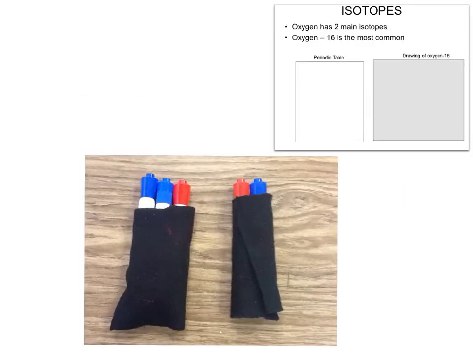All right, we're going to talk about isotopes, and before I talk about them in terms of the notes in your paper, I'm going to give an analogy I gave in class. What I have on the picture here is a red pen and 2 blue pens swaddled in black cloth, and another red pen with 2 blue pens.